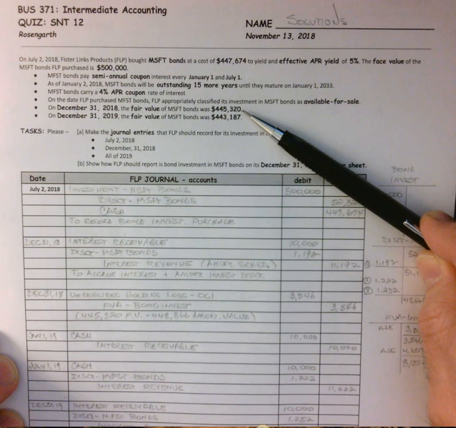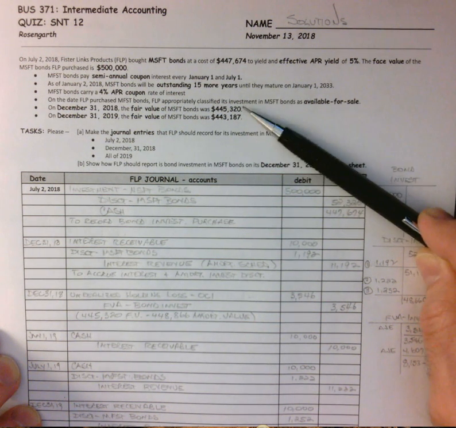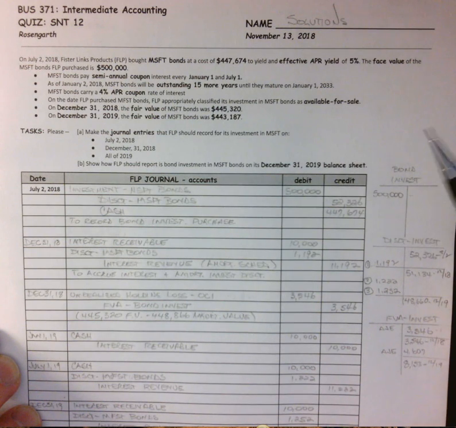The bonds had a fair value of $445,320 on December 31st, 2018, and had a fair value of $443,187 on December 31, 2019. Because these are considered to be available for sale securities, the balance sheet, according to U.S. GAAP, should report these bonds at their fair value at the end of the year.